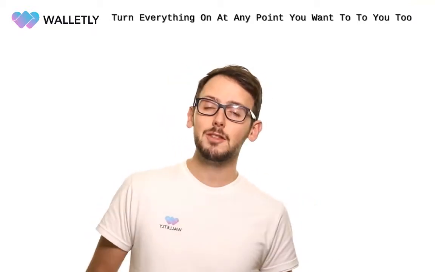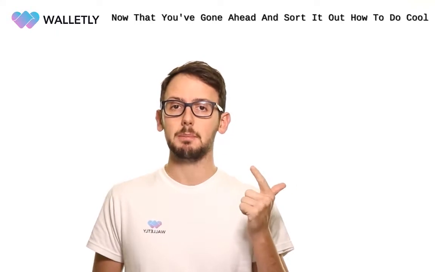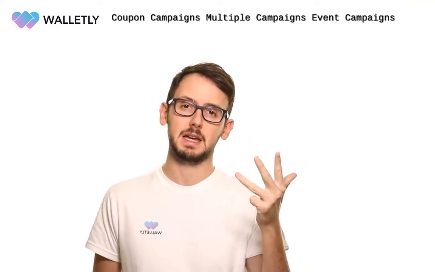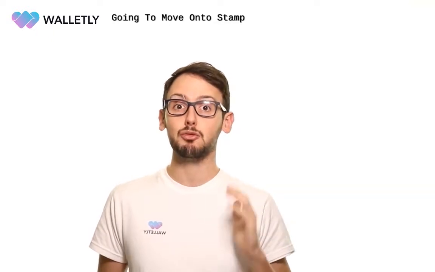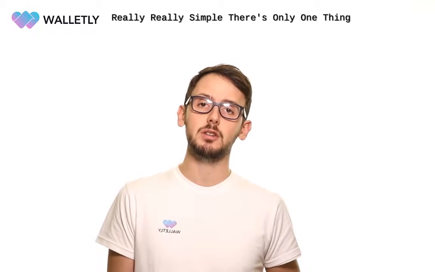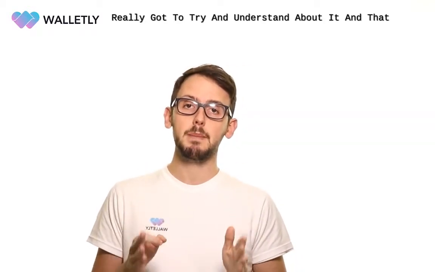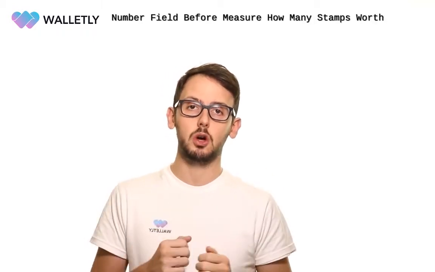Hi there, so now that you've gone ahead and sorted out how to do coupon campaigns, multiple campaigns, and event campaigns, we're going to move on to stamp card campaigns. Now a stamp card campaign is really simple. There's only one thing that you've really got to try and understand about it, and that is the number field, which will measure how many stamps your customer has got.